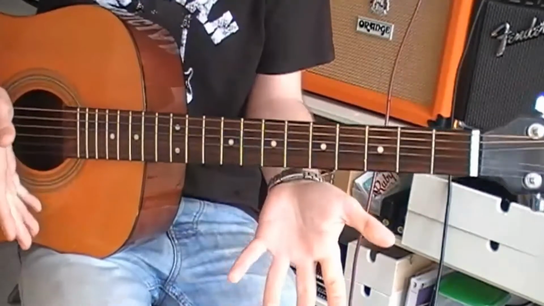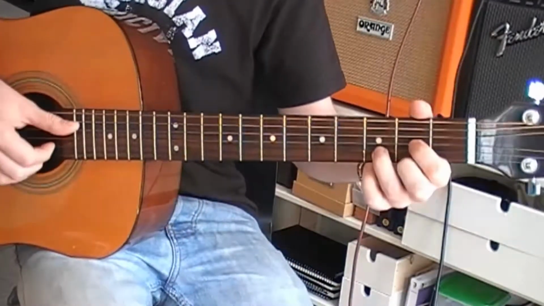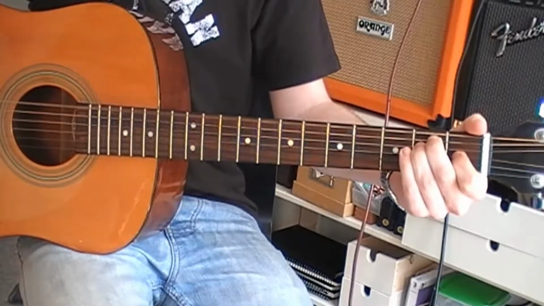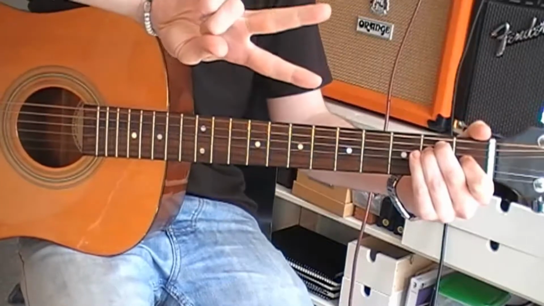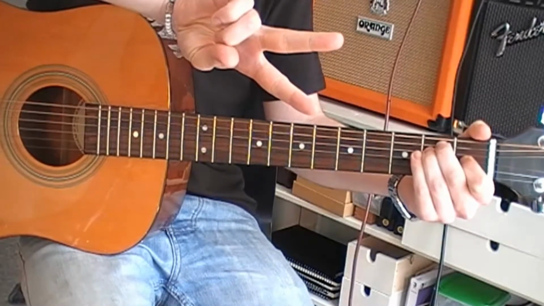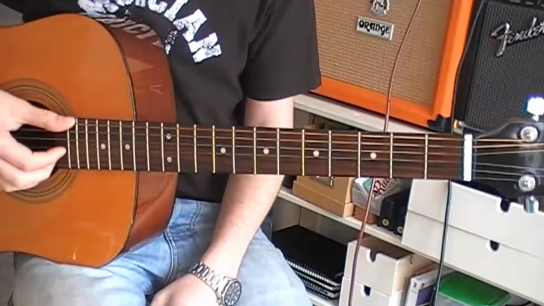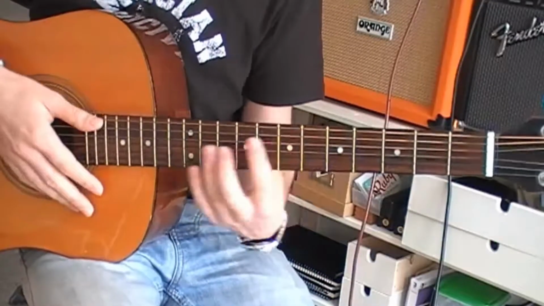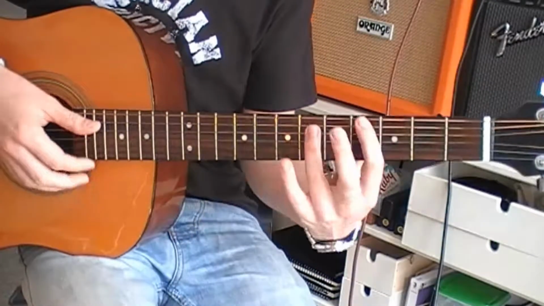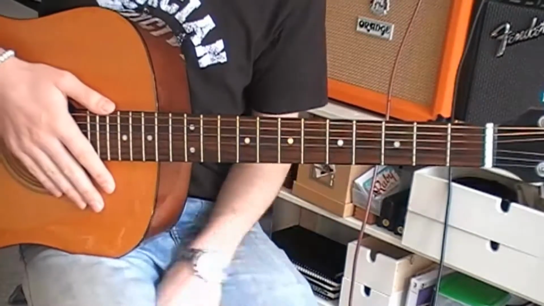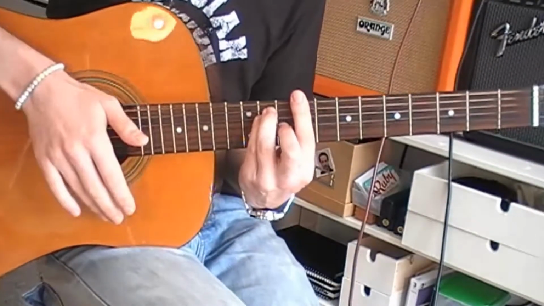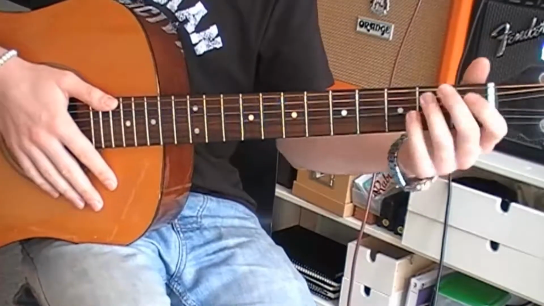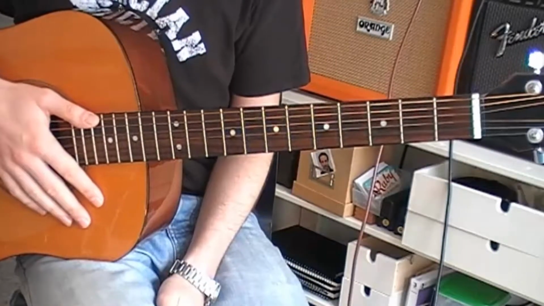Alright, so what does that mean? Why do we even need to know all these different ways of playing bar chords? Well, there are two reasons. One is that there are some chords, a lot of chords actually, that you just can't play without a bar chord. So if you wanted to play a C sharp, you're going to have to use a bar chord. There's no open way of playing that in a standard tuning.